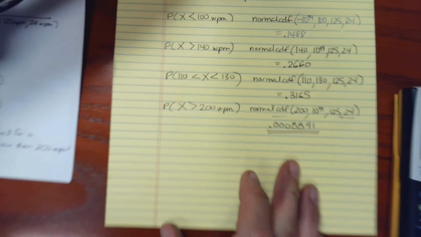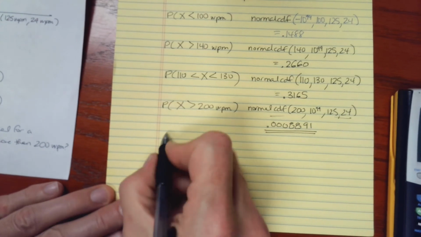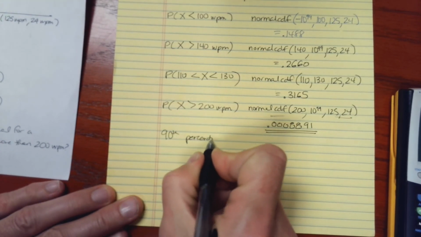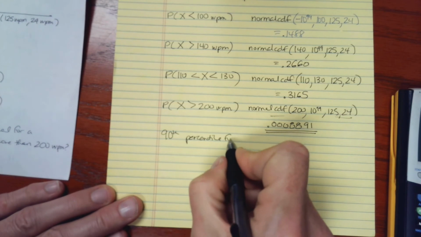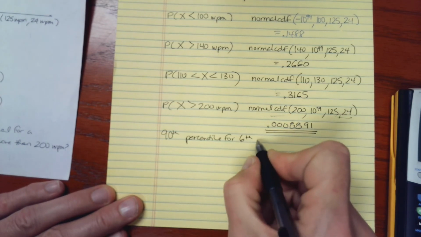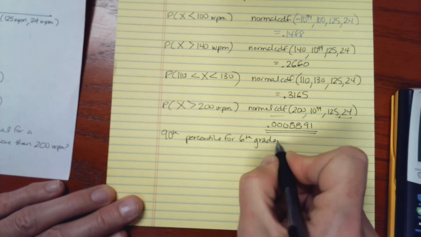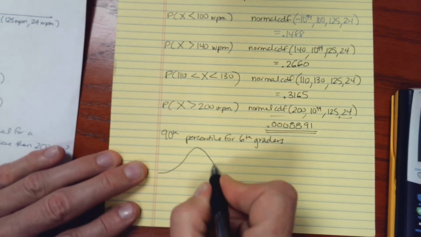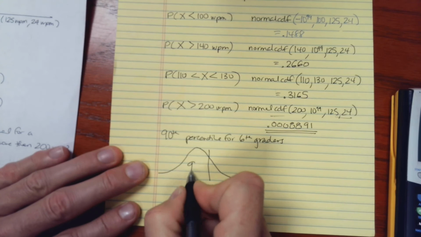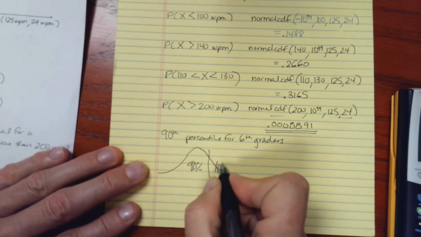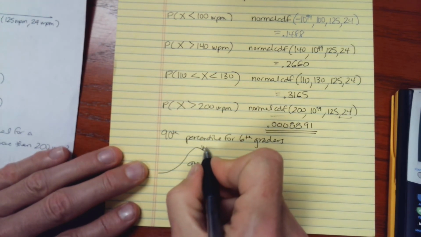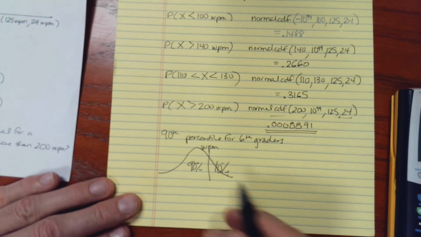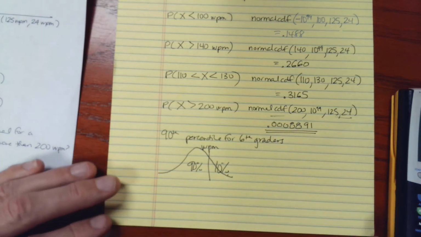All right, what other types of questions? What if we wanted to know the 90th percentile for sixth graders? In other words, we're looking for the reading speed that separates, there's a 90% here and 10% here, and we're looking for the words per minute that's the dividing line between the bottom 90 and the top 10. So this is an inverse problem.